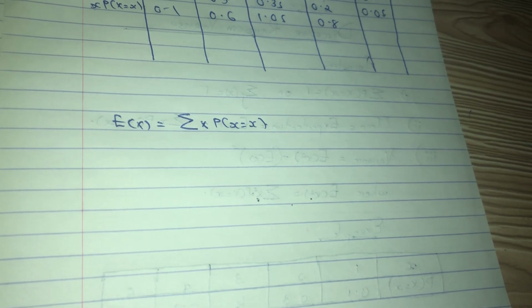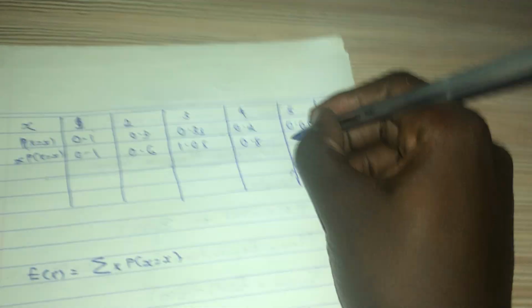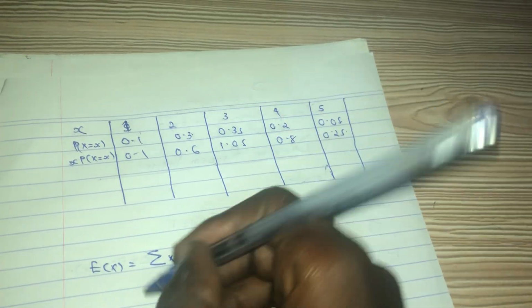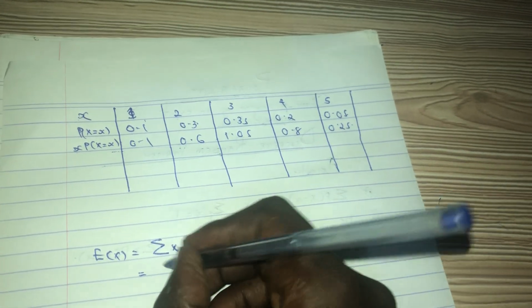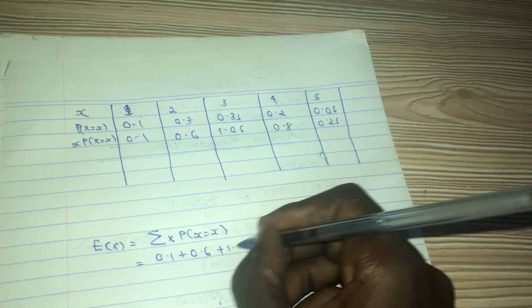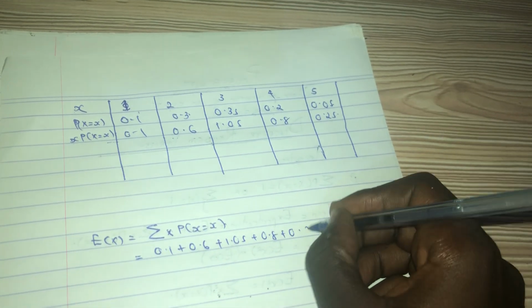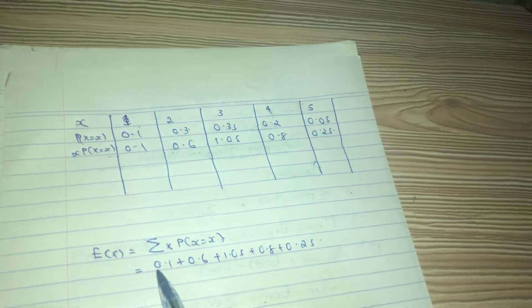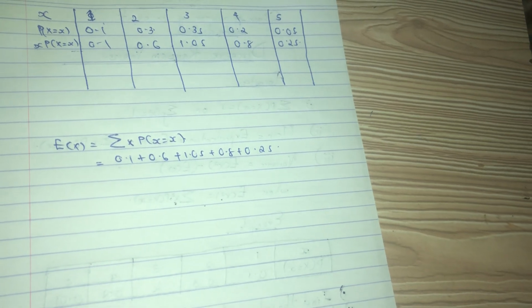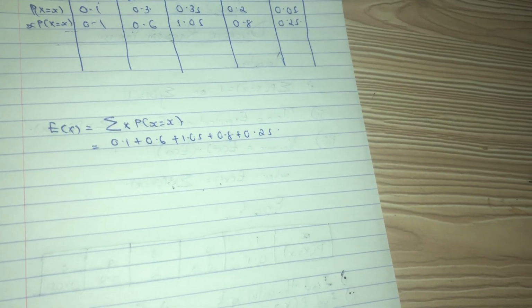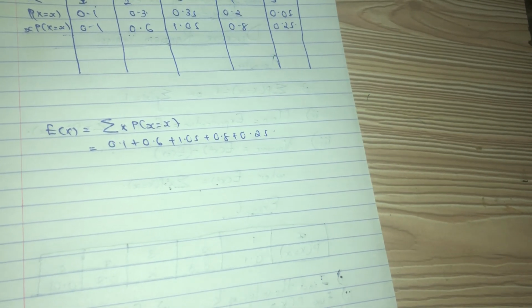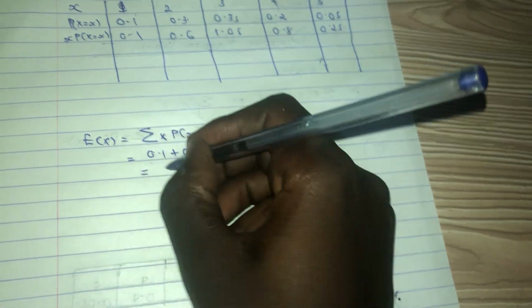And 5 times 0.05 gives 0.25. The summation of all of this is the expectation. So we add 0.1 plus 0.6 plus 1.05 plus 0.8 plus 0.25. You can use your calculator here. Our answer will be 2.8.